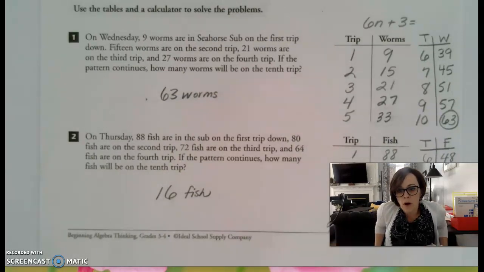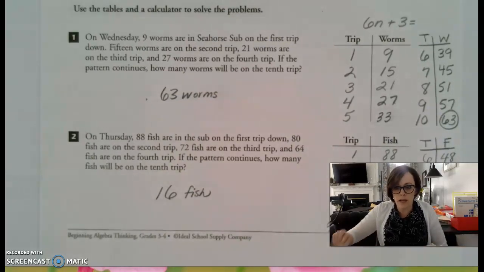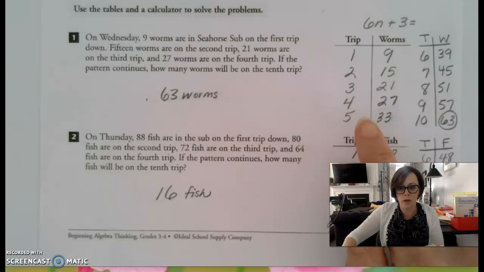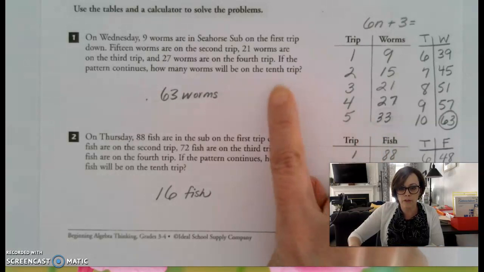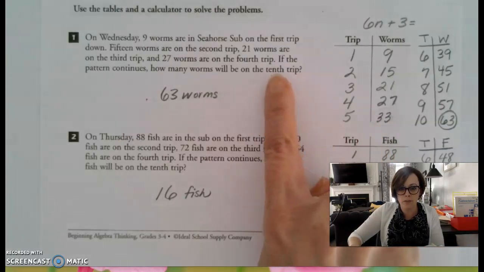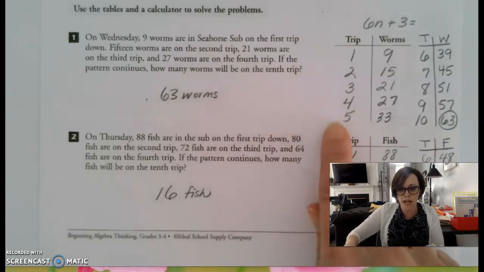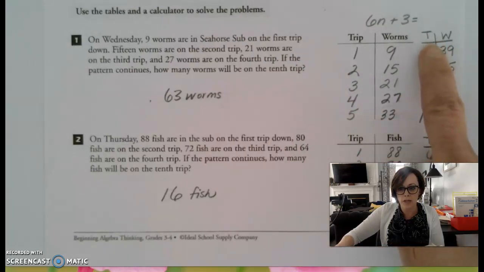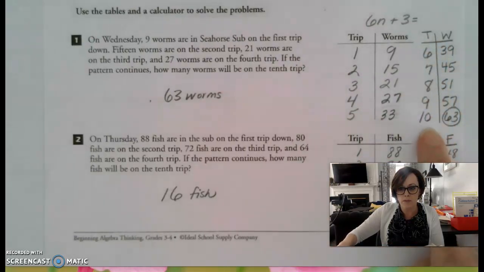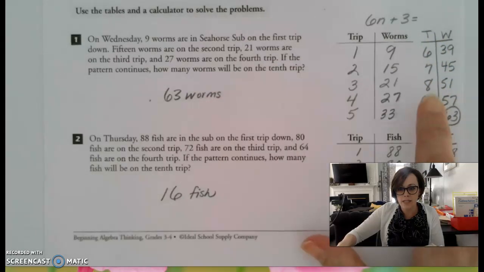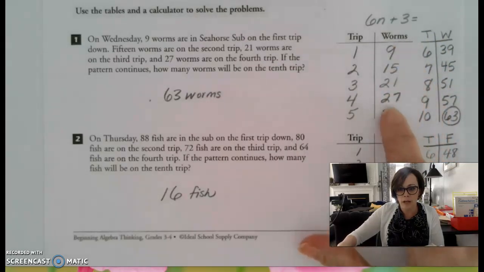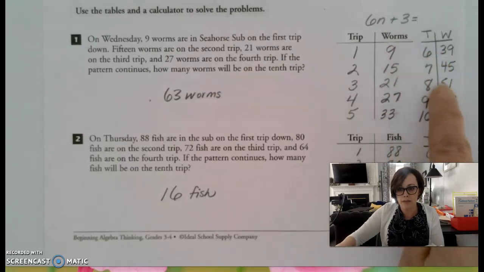These problems offered a little bit of an added step here where we had to go far beyond just the 5th trip. If you were reading very, very carefully on each of these problems, it asked you to extend the pattern out to the 10th trip. So I couldn't just stop at 5. I had to create another table next to it that would take me all the way from 6 through 10. I did notice that each time my number was increasing by 6 every single time.